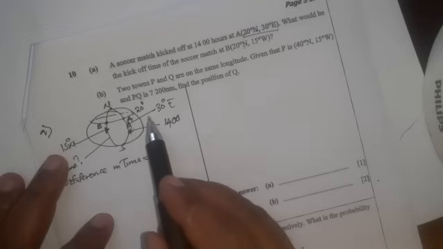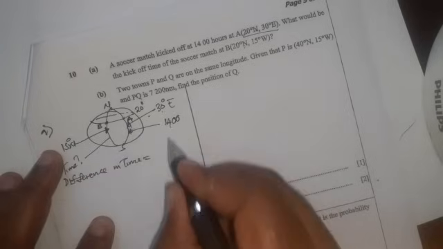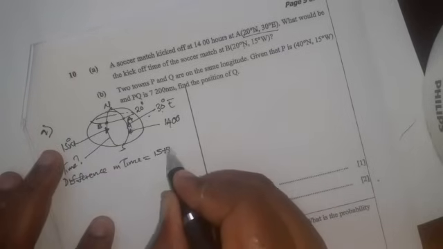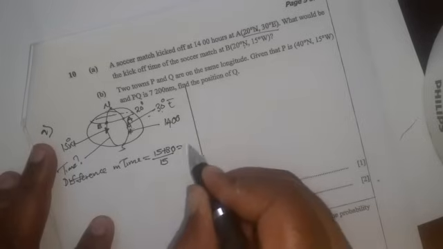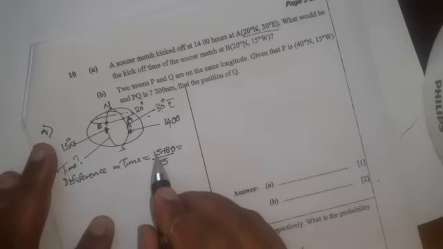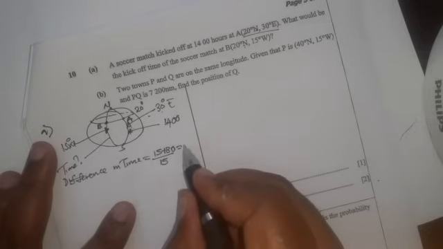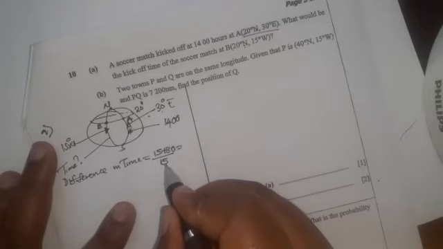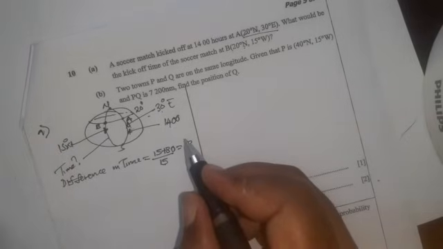Now, this is on the eastern and this is on the western, so the difference is 15 plus 30 degrees, since both are on different sides. What is 15 plus 30? That is 45. What is 45 divided by 15? We get 3.